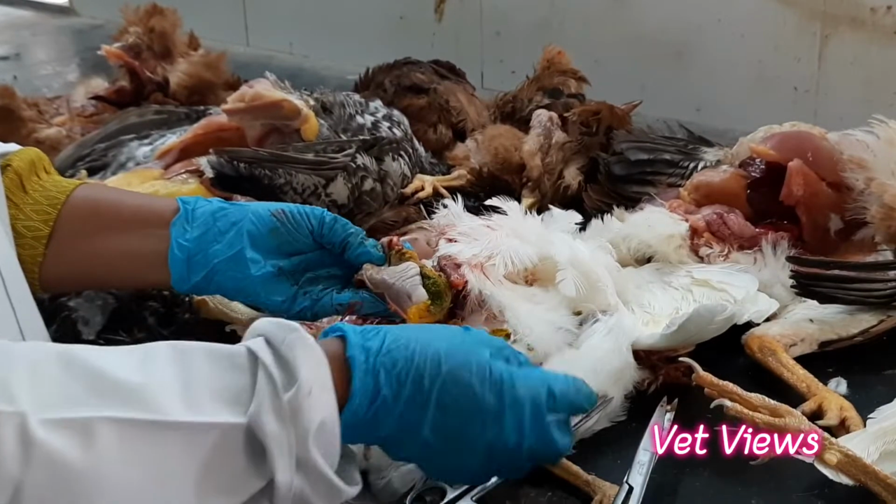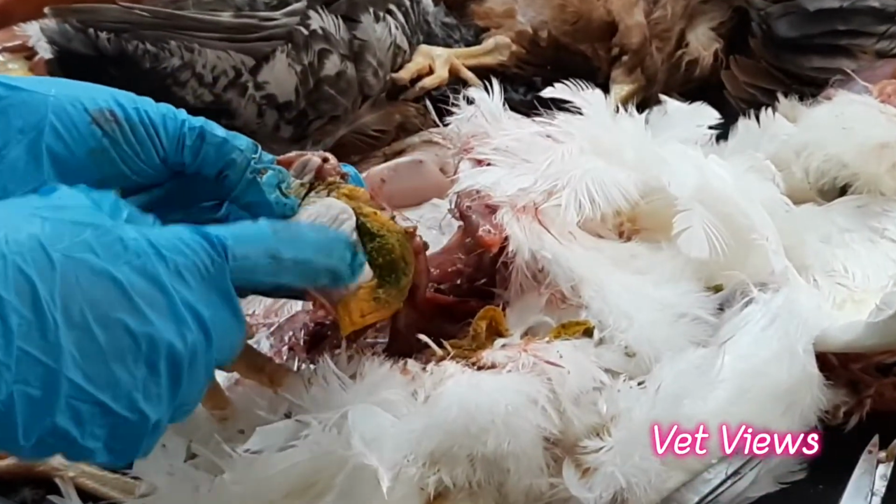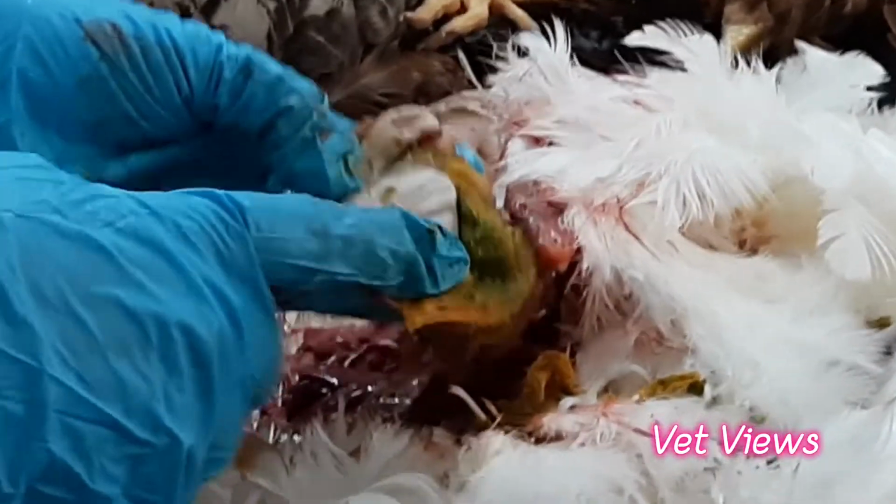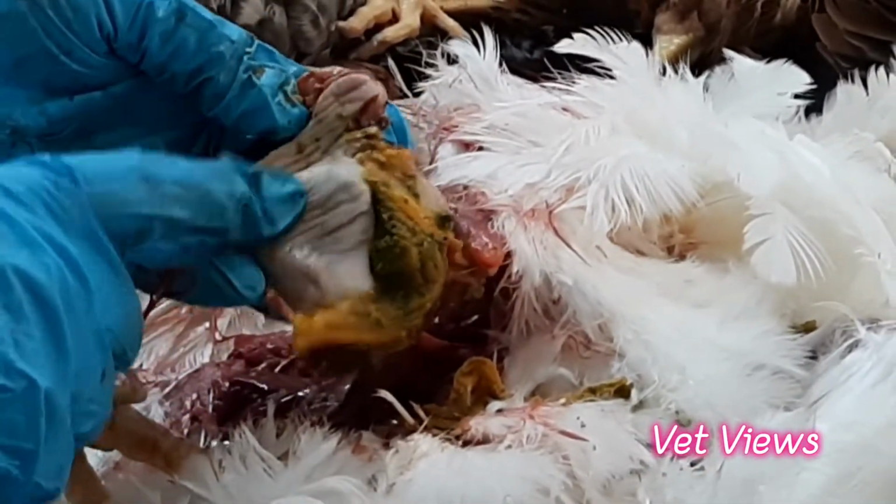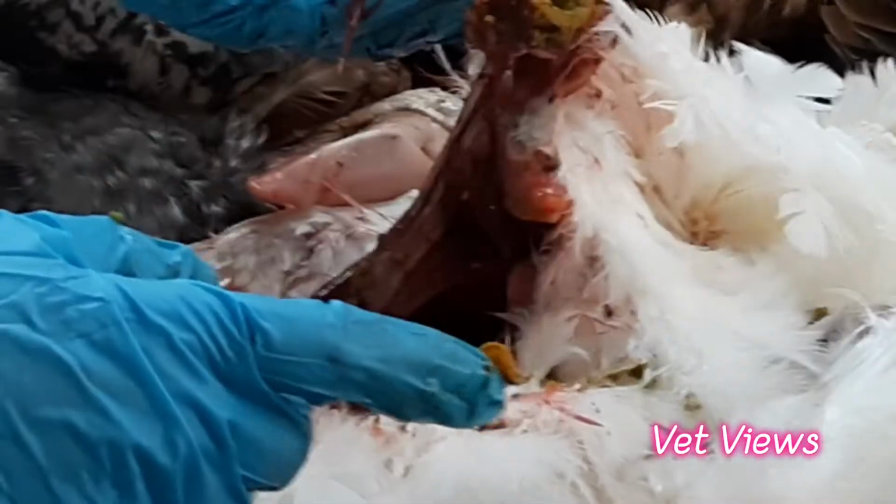Okay, here it is very clear. In some cases you will find necrosis, so they are all feed related. Whenever there are problems in the feed, there will be necrosis and hemorrhages in the gizzard. So that also gives a good indication.